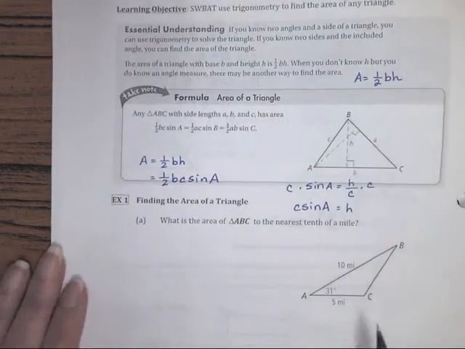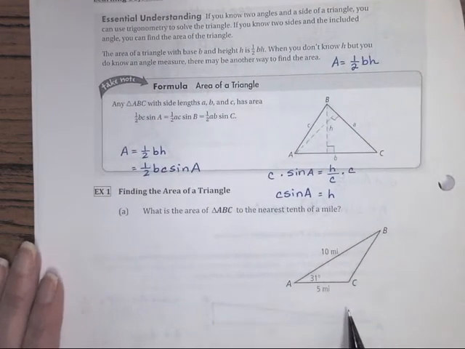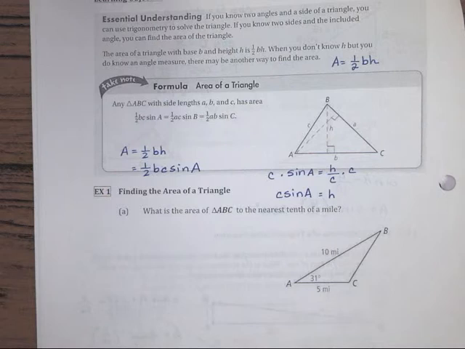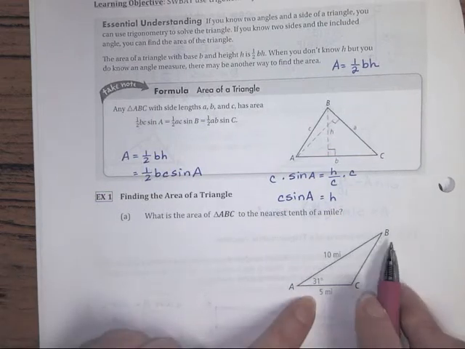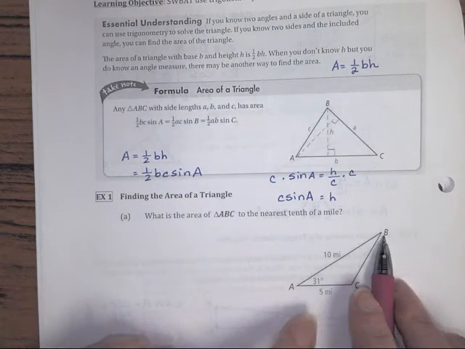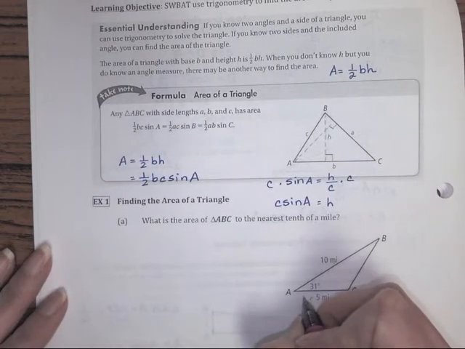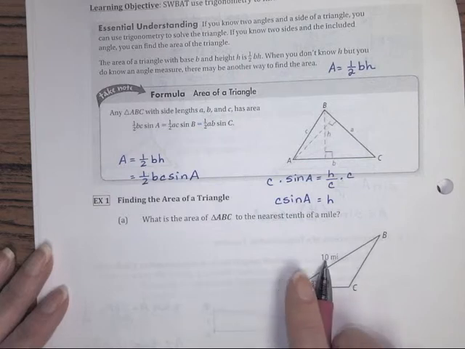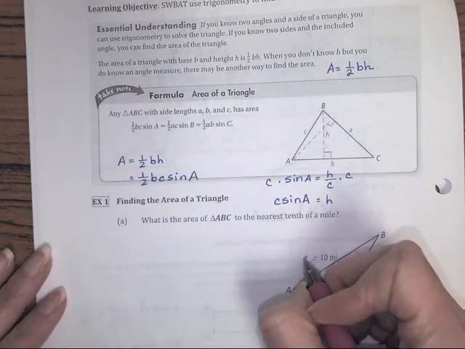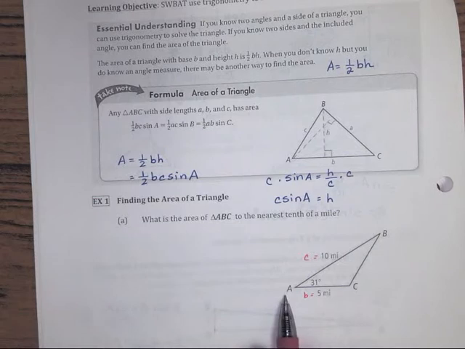So here's what I've got. I have got a triangle down here, and it says, what is the area of triangle ABC to the nearest 1/10 of a mile? So I have these 2 sides, and would you agree, this side here, since it's across from angle B, that's side B. Since this is across from angle C, this is side C, and I happen to know angle A. Okay?